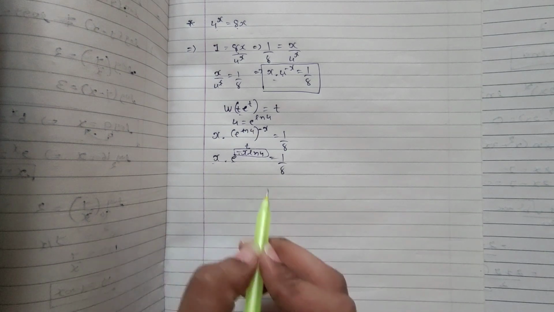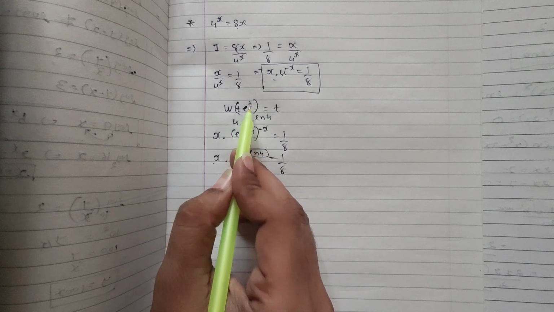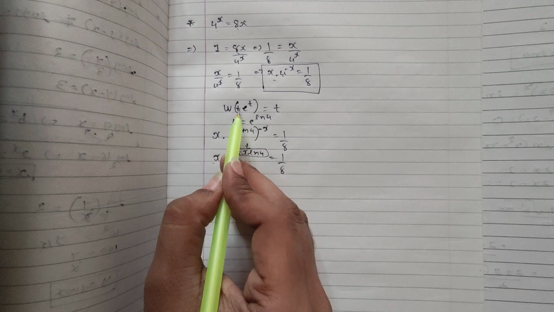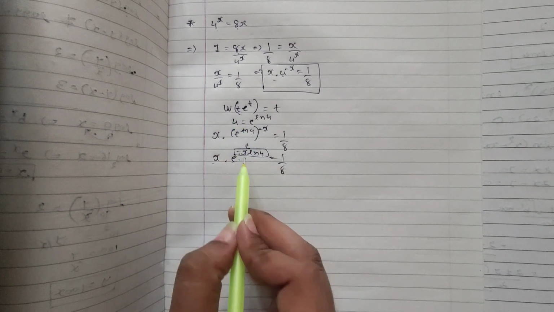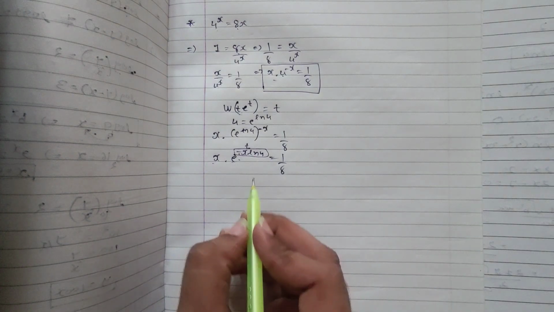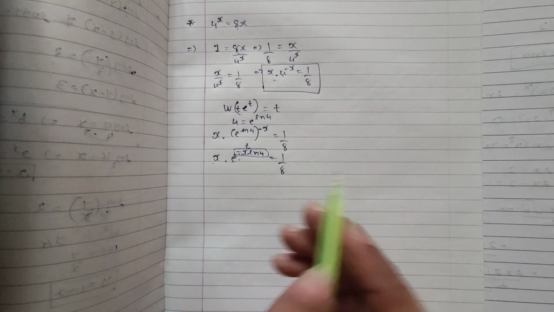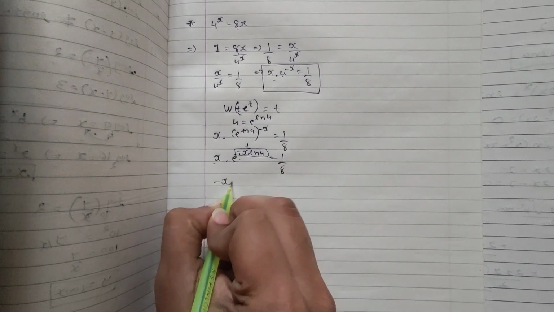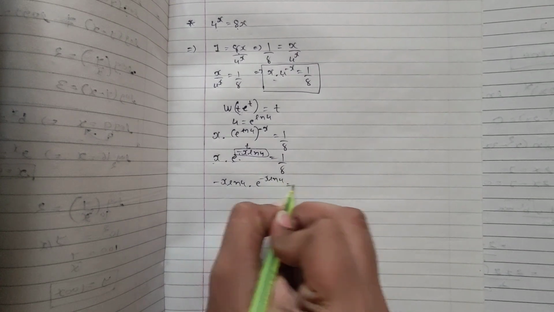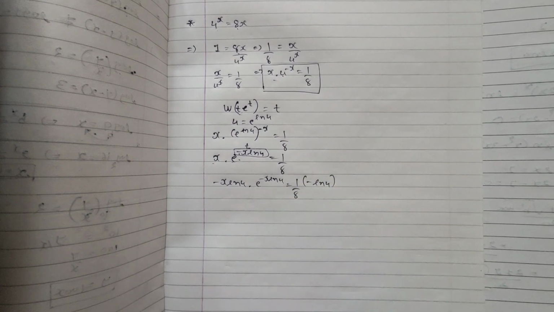So I have got minus ln 4 here, right? In order to compare this with this, because here I have t into e raised to t, the power of this exponent and the coefficient of this exponent have to be the same, right? So if I have minus x ln 4 here, then here it also has to be minus x ln 4. So in order to get minus x ln 4 here, I will multiply both sides by minus ln 4, right? So it will become minus x ln 4 into e raised to minus x ln 4 equal to 1 by 8 into minus ln 4.